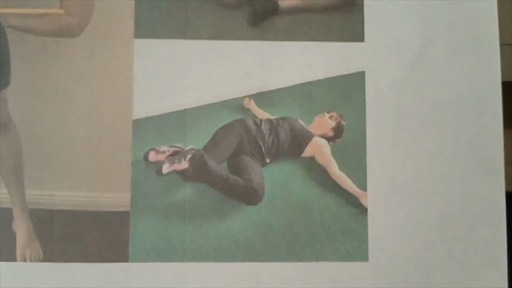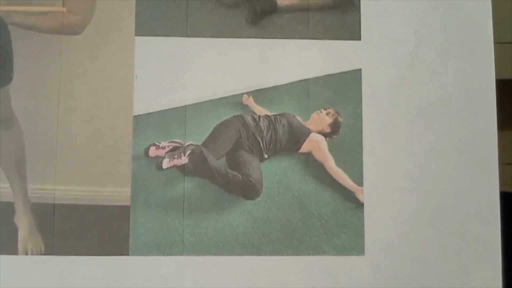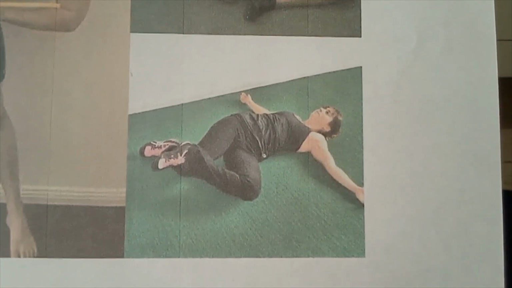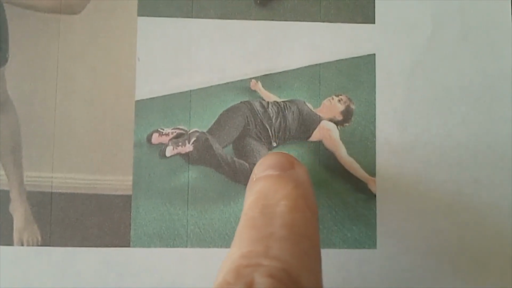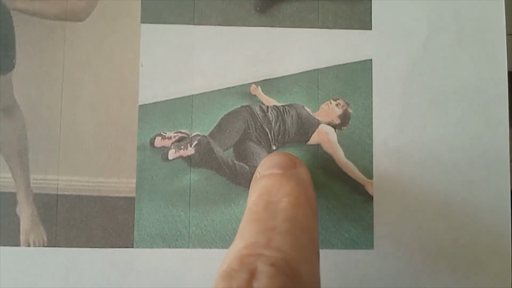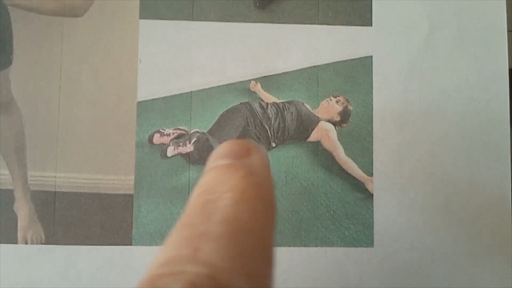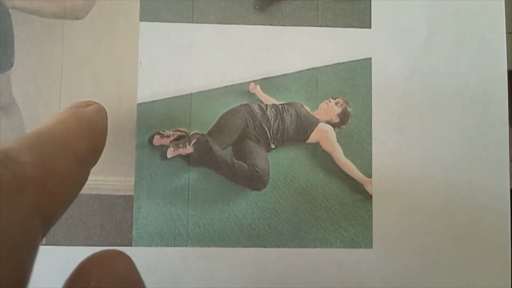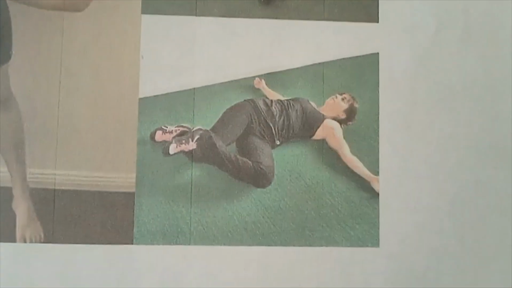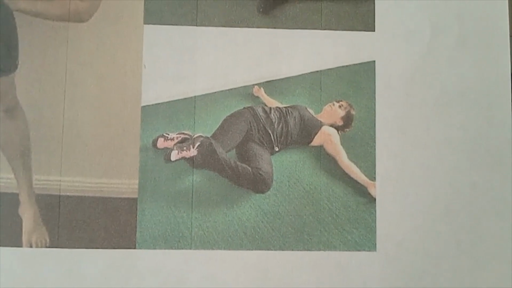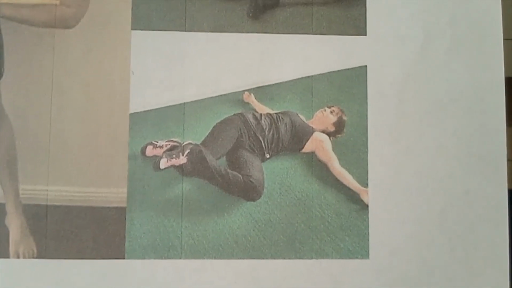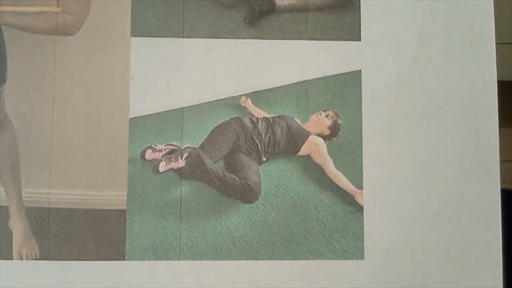Now obviously then hold for 20 seconds. Now if the tightness is on the left side, then you will cross the right leg over the left leg and let the legs drop to the right.